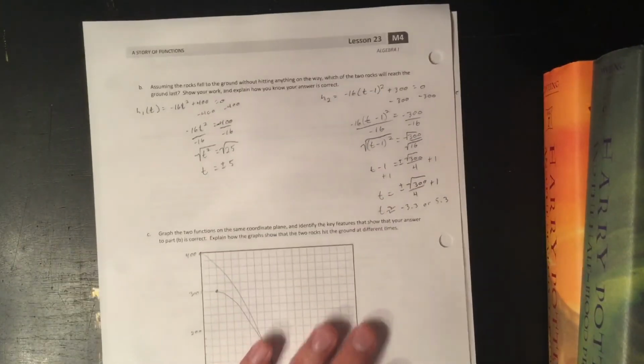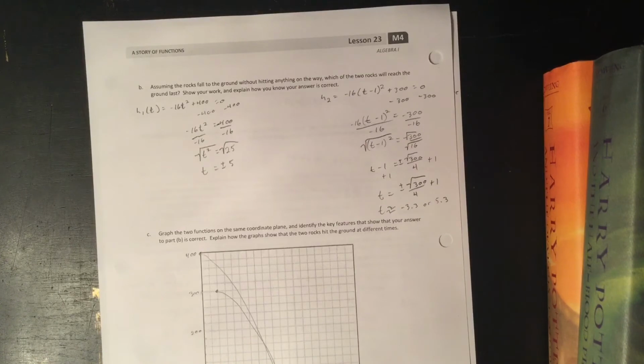The next part is going to be B. It says assume that the rock falls to the ground without hitting anything on the way. That was the other part I was going to say. When they're dropping these rocks, we're going to assume that they aren't going to hit anything as they're falling. It says which one of the 2 rocks will reach the ground last. Show your work and explain how you know your answer is correct.